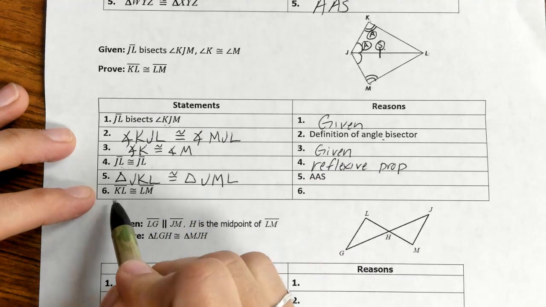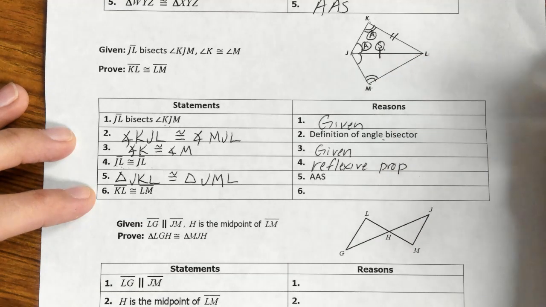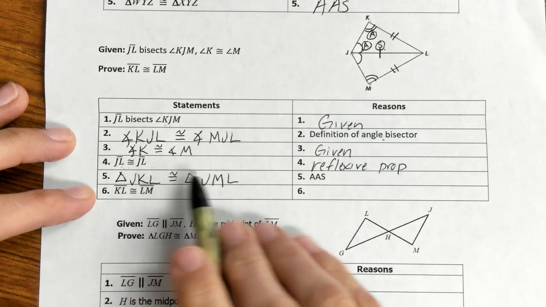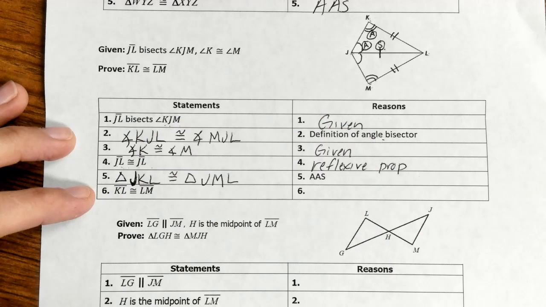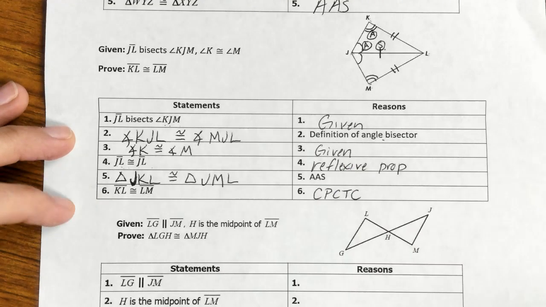We take one more step and we're saying that segment KL right here is going to be congruent to segment LM. We have already proven that two triangles are congruent, and once we have proven that two triangles are congruent, we have something that tells us that all corresponding parts of congruent triangles are congruent. Your CPCTC.